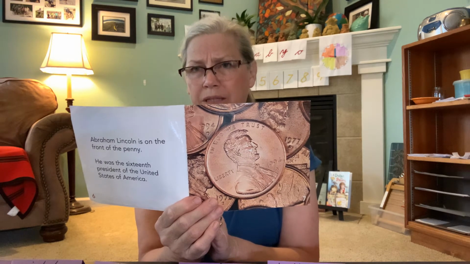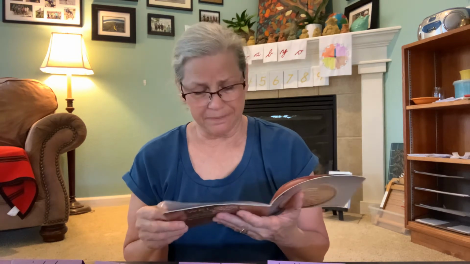And the North won, and slavery was abolished. That means it was done away with. You can't own another person. But he kept our country together at that time, at an impossible time when people did not get along well. And so we honored him by putting him on a penny. And on the back is the Lincoln Memorial Building. And if you look really close, you can see his statue in the middle.